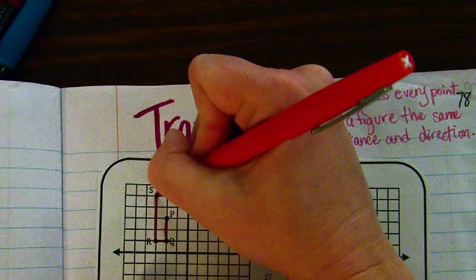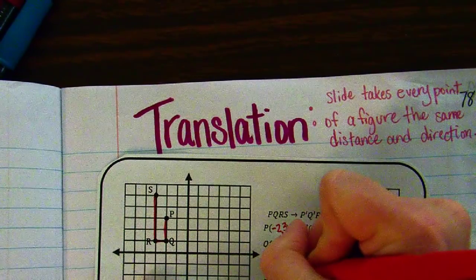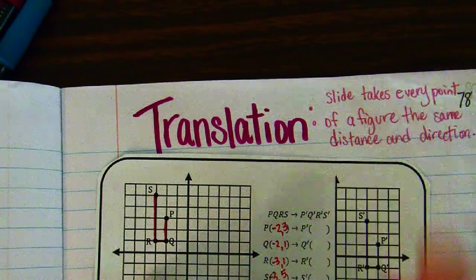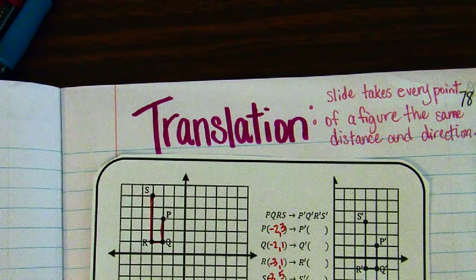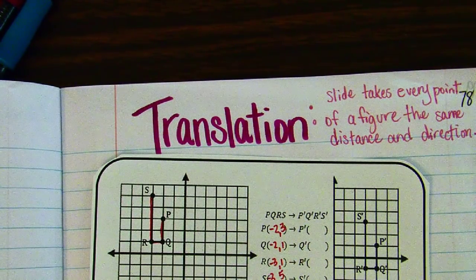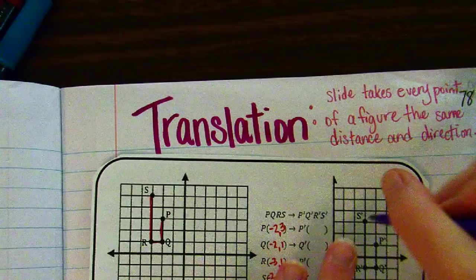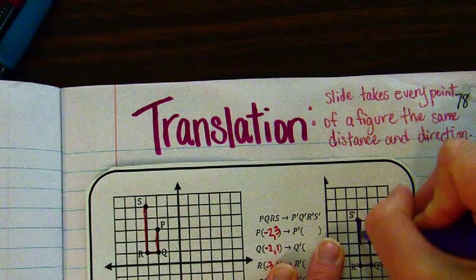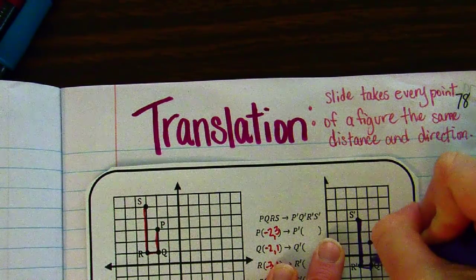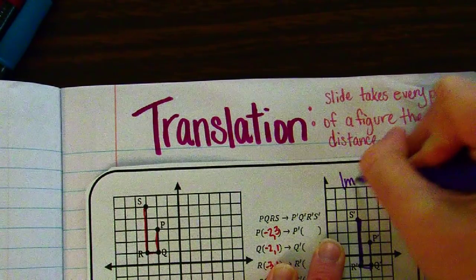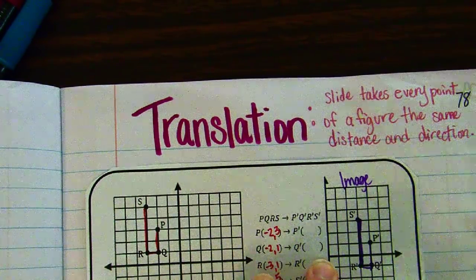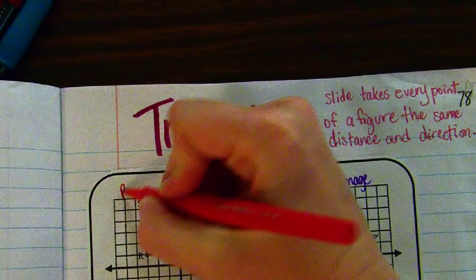And S's location is -3, +5. Then I'm going to trace this other guy right here in purple, and this is our image. Over here in red we've got our pre-image.